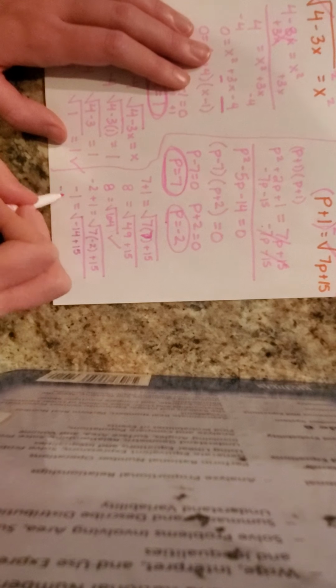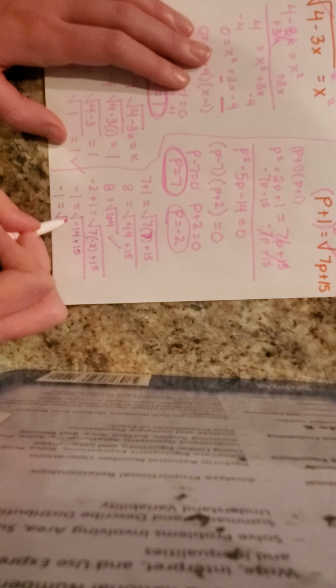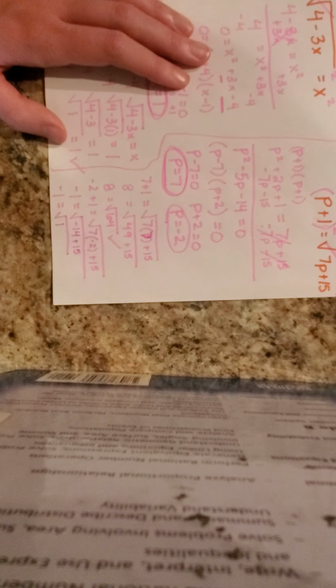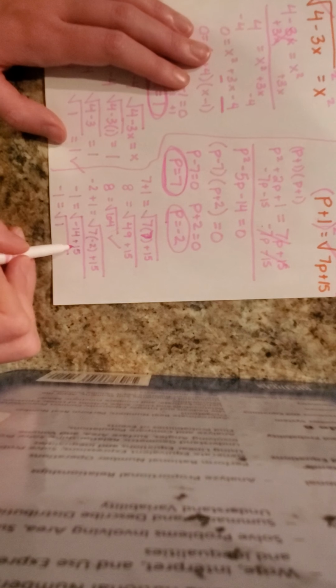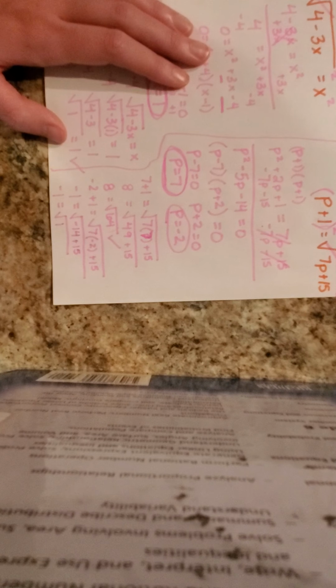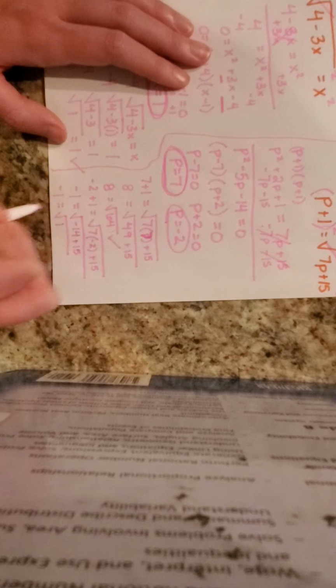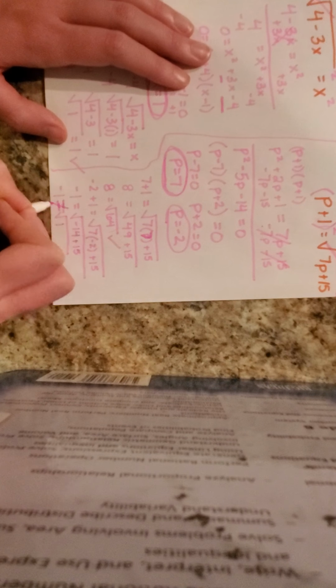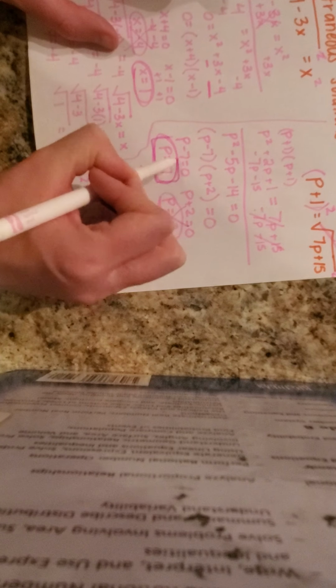Does negative 1 equal the square root of 1? Negative 14 plus 15 is a positive 1? No, because the square root of 1 is a positive 1. It's not negative 1. So this is not true. That's an extraneous solution. So you would say your final answer for this one is p equals 7.